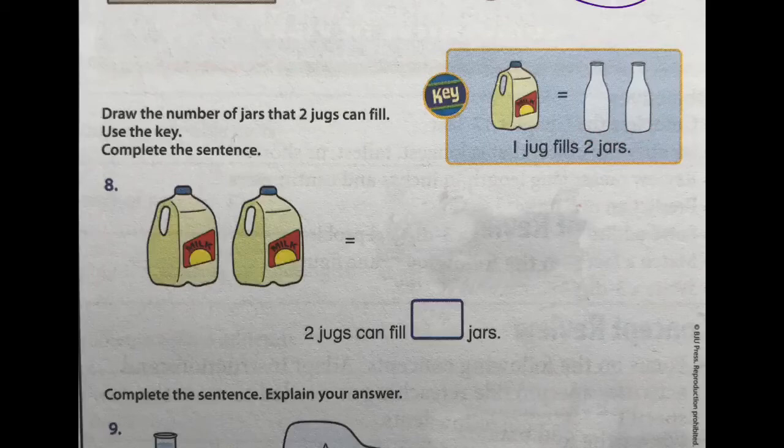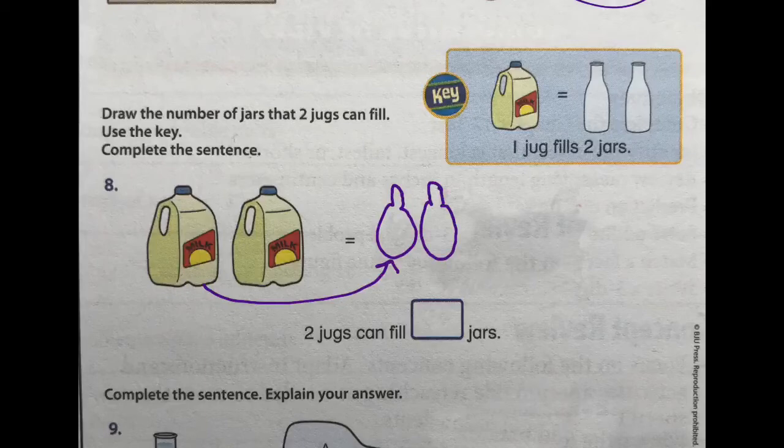Okay, so if one yellow jug fills 2 little jars, what if we have 2 big jugs? How many little jars would they fill? Well, an easy way to do that is to draw it. So I'm going to draw a line here with an arrow that this particular jug fills 2 jars. Now I know these don't look exactly like the jars, but it just gives me a good picture. Hopefully it gives you a good picture too.